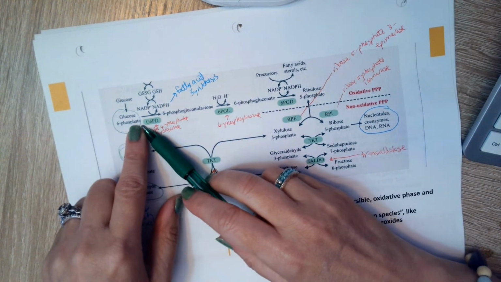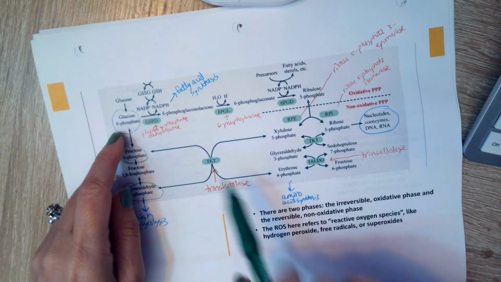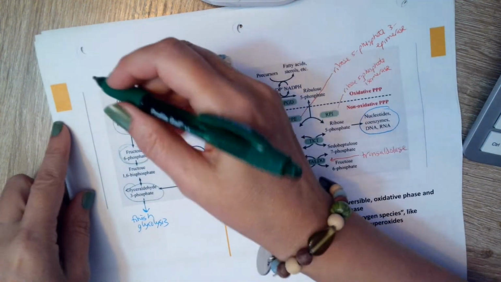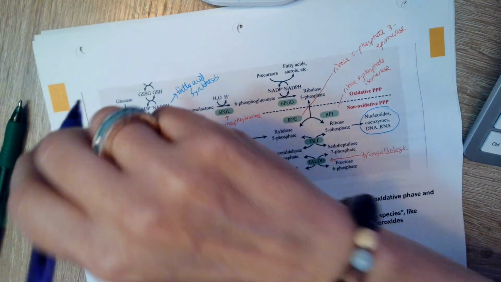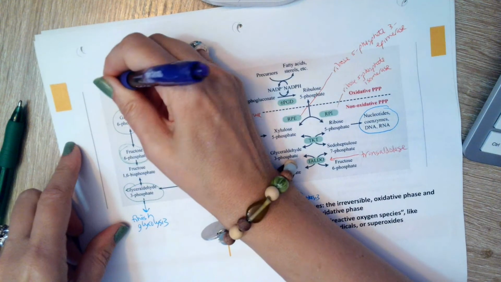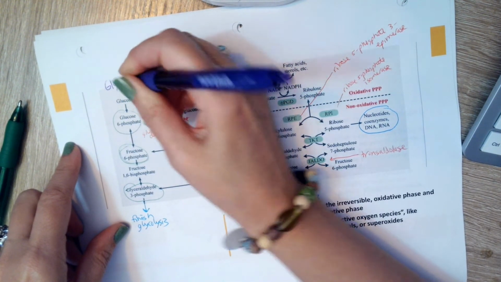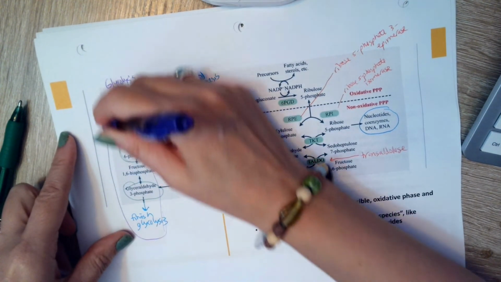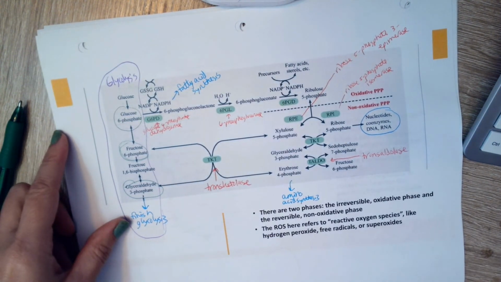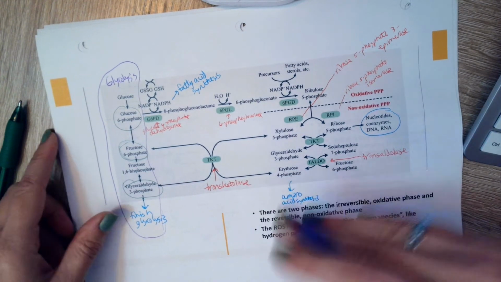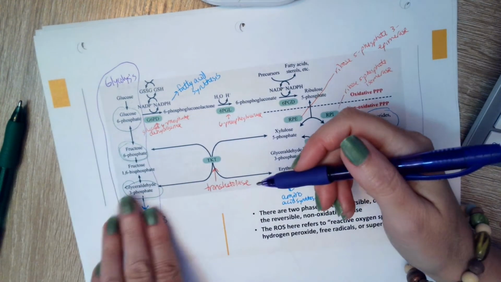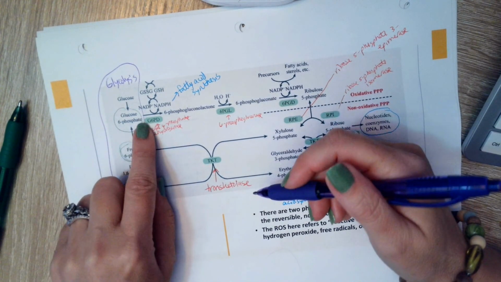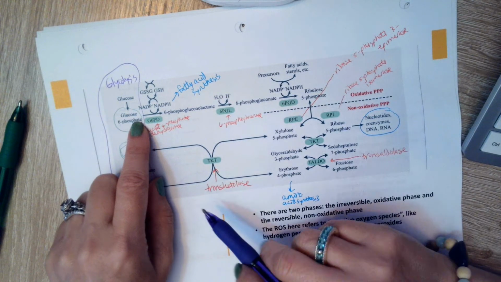So let's start up here. We'll start at the top and work our way around. We've got our glycolysis pathway here. Let me use a different color so I don't confuse. So there's glycolysis. If we were to continue, we would just keep going with glycolysis and finish it and end up with pyruvate and on into the Krebs cycle. But we're not worrying about that. We are taking a shunt. We are leaving the pathway right here at the glucose 6-phosphate.